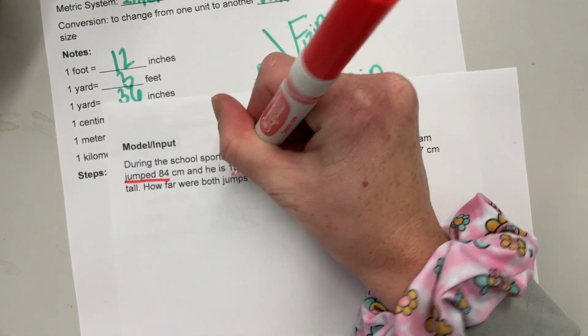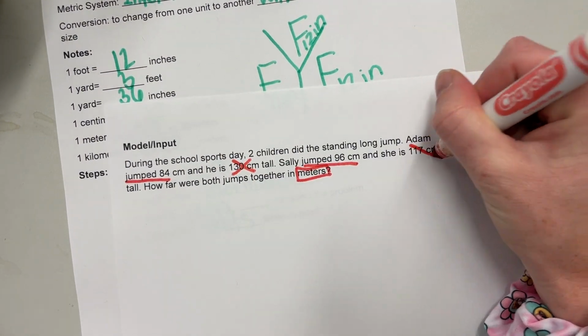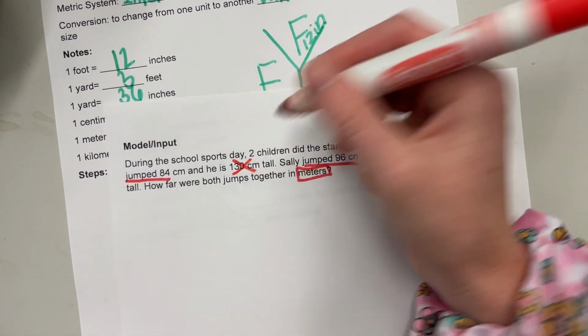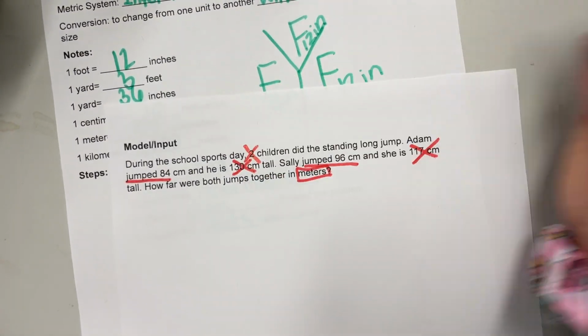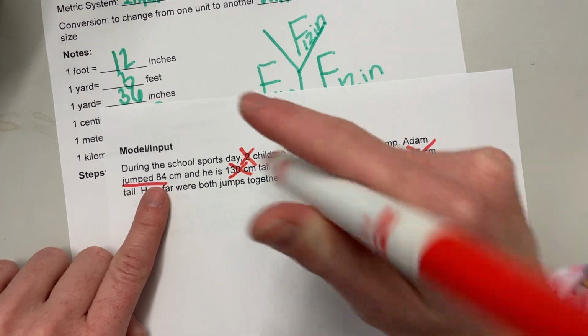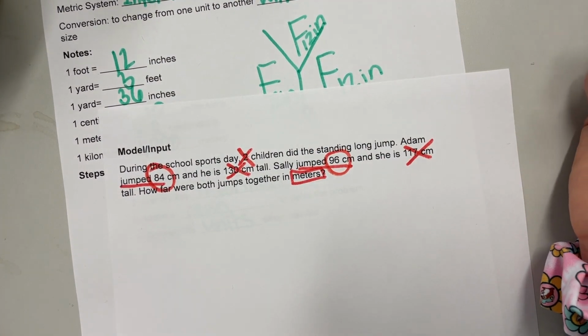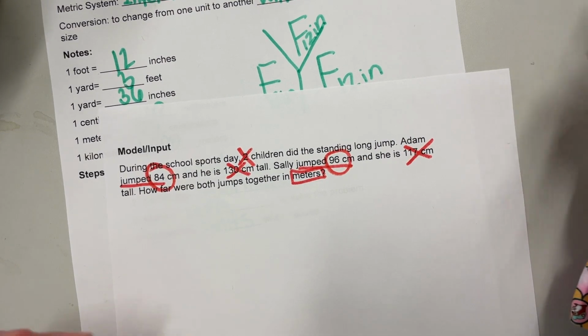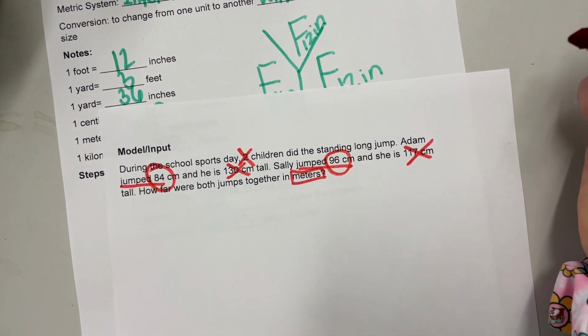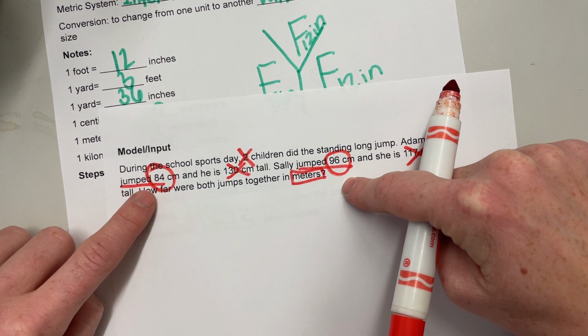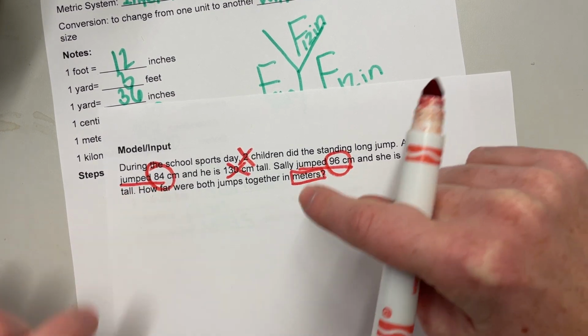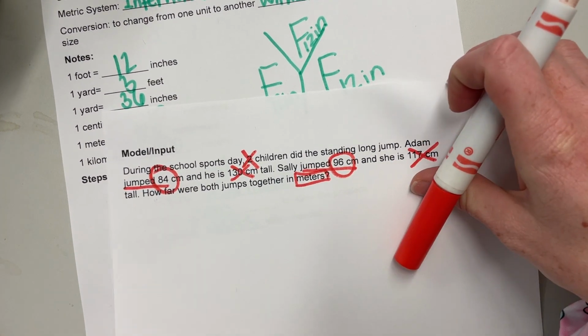No. So I'm going to cross that off so we don't get confused with the height. And 2 children, that doesn't matter either. So we're only going to focus on this 84 and 96. When it asks for something together, it means that we're going to add. So I have to add our centimeters first, then convert to meters.